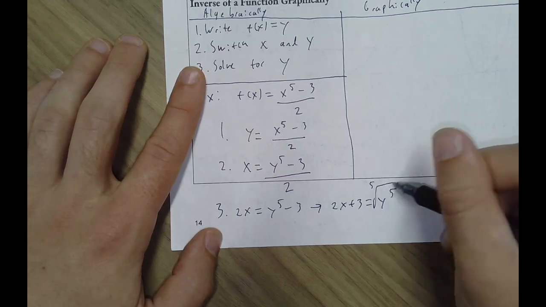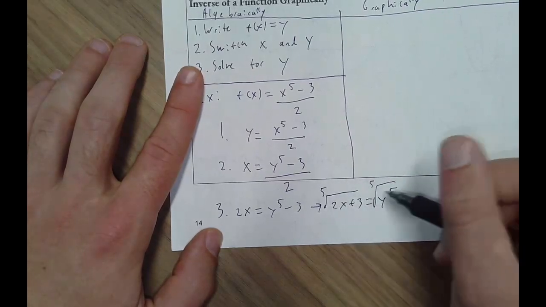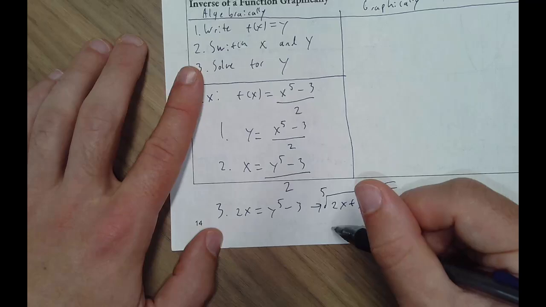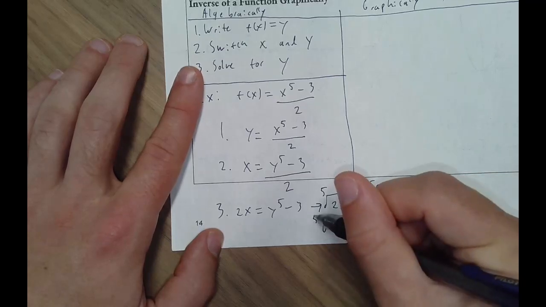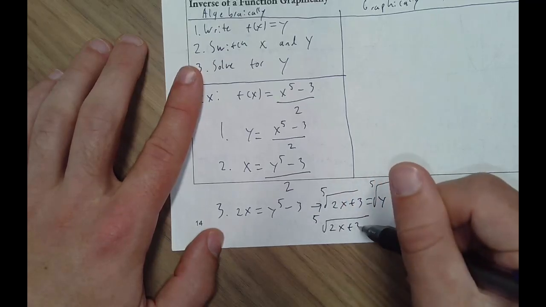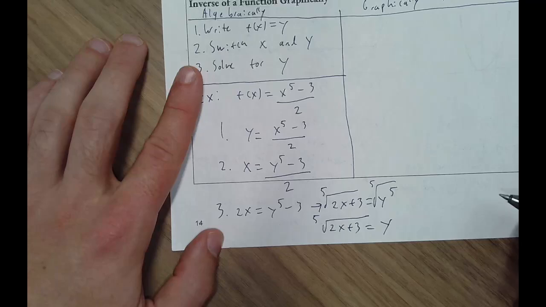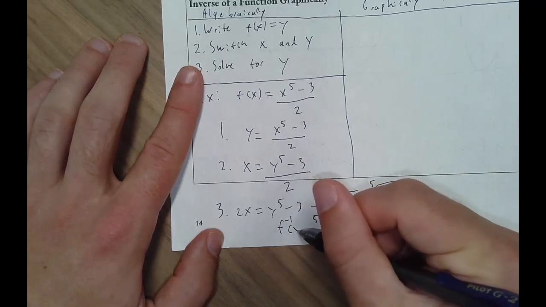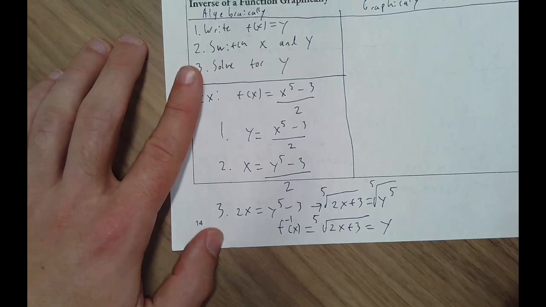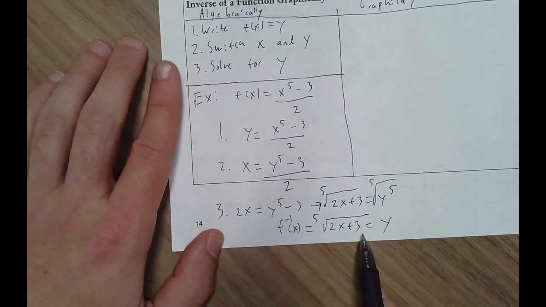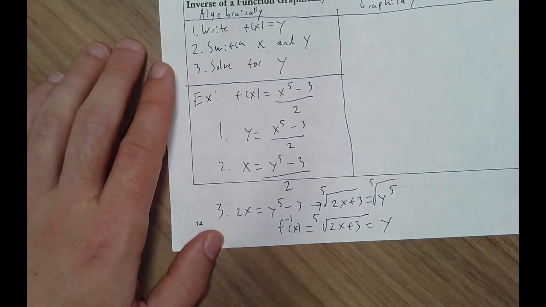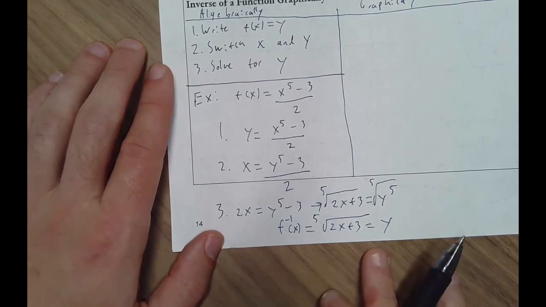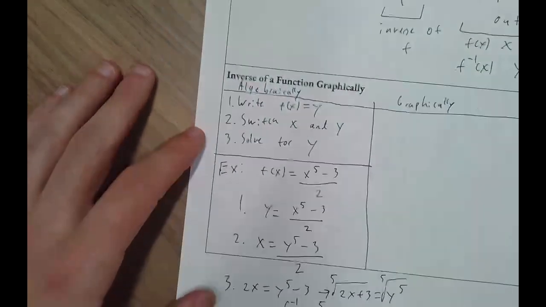That will undo it, and we'll have the fifth root of 2x plus 3 equals y. This is my inverse. So the inverse of f of x is equal to the fifth root of 2x plus 3. Okay? That's the inverse. Does that make sense? Hopefully that makes sense.